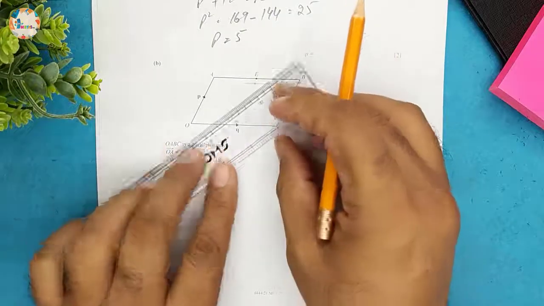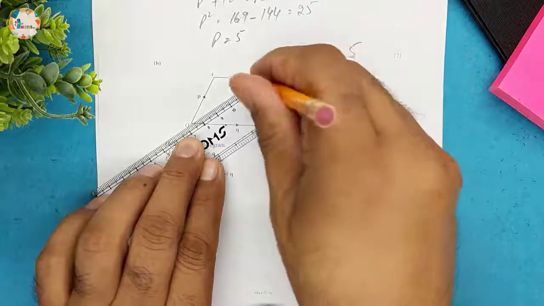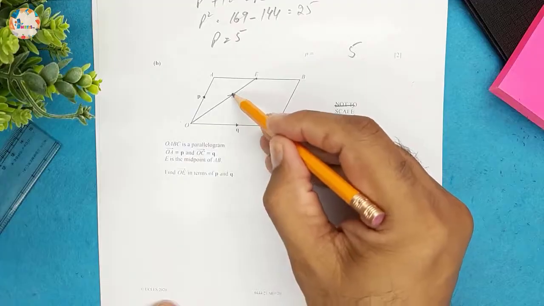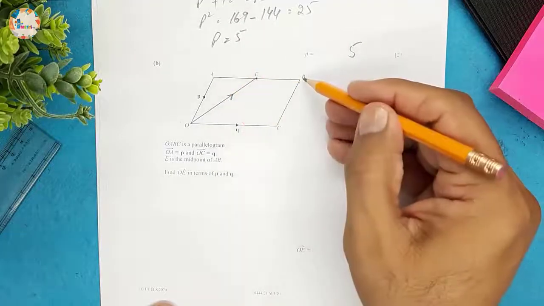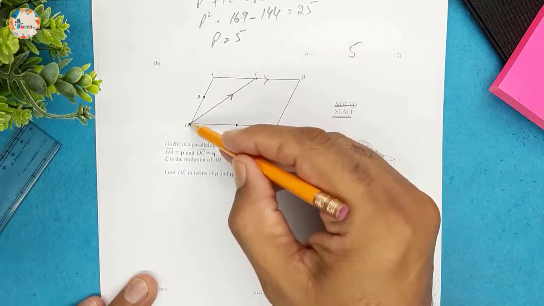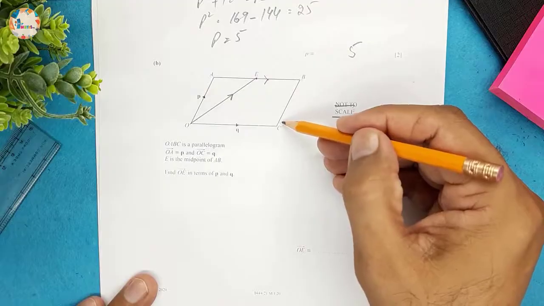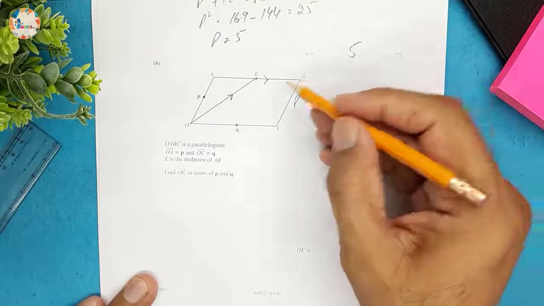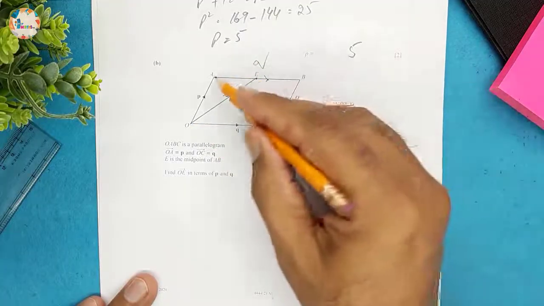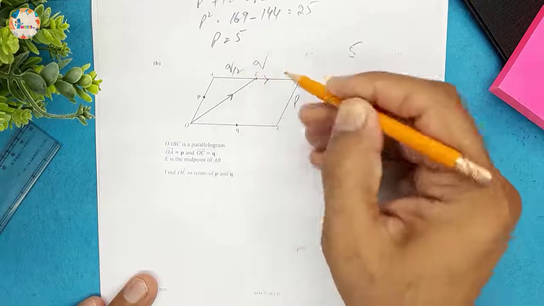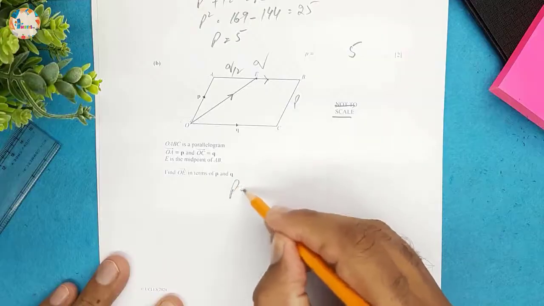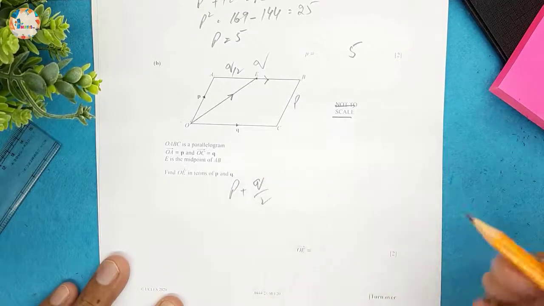So we will be drawing the position vector of E, which is this one. So we have to find OE, which will be in this direction. So first we have to find AB. AB will be this direction. So we can start from A. This is minus P plus Q. This will also be P. This is Q, so this will also be Q on this side. And this is Q by 2. So we can take this route, P plus Q by 2. So we can write here P plus Q by 2.